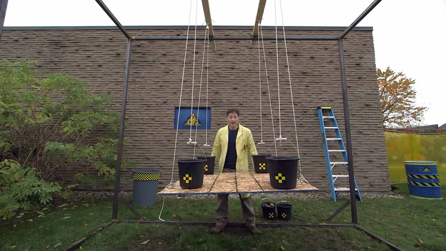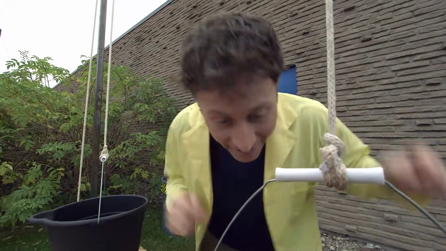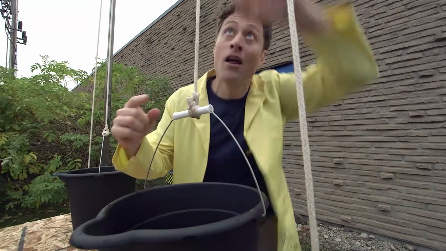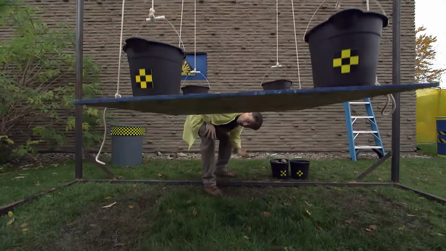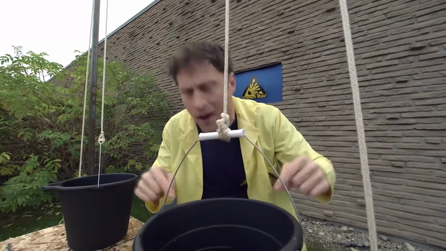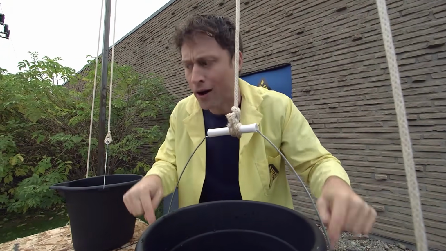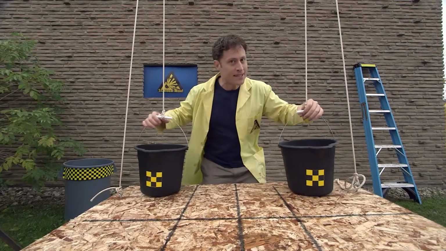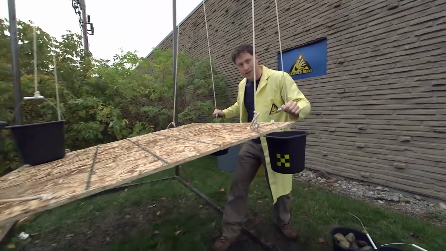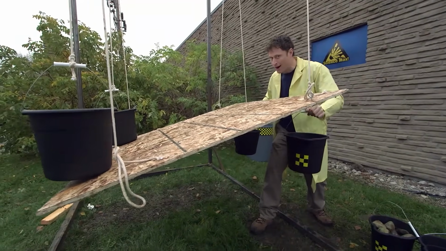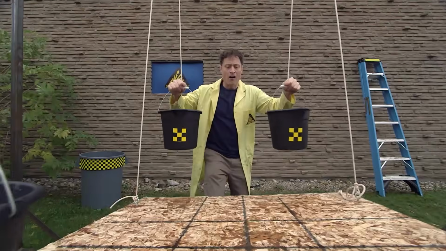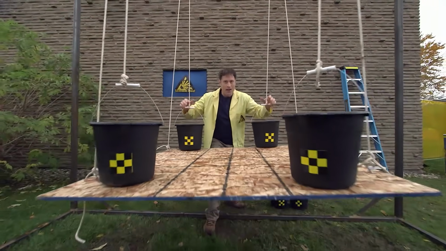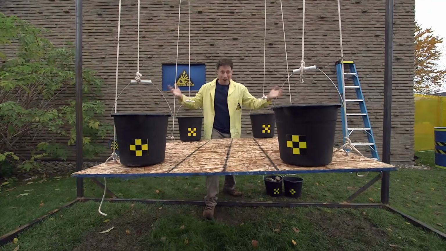Here is something mind-bending you can do with pulleys. These buckets are attached to the table through a pulley. There's nothing holding this table up except for the weight of the buckets pushing down on the table. So if I took the buckets off the table, the weight of the buckets pulls the table up. But because the buckets are on the table, everything is in balance. Mind-bending, right?